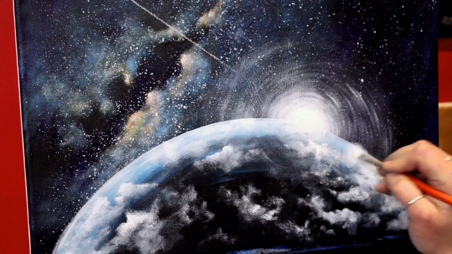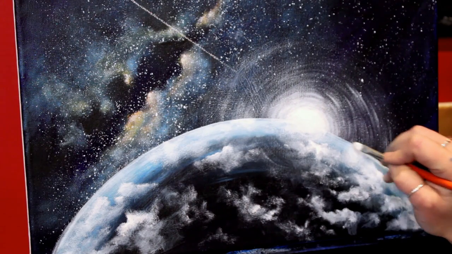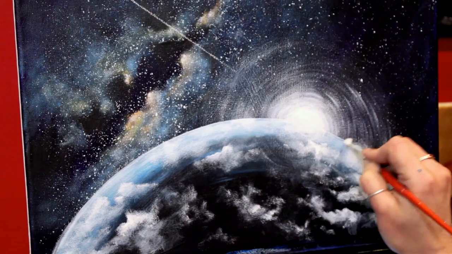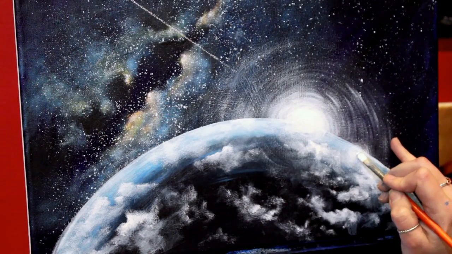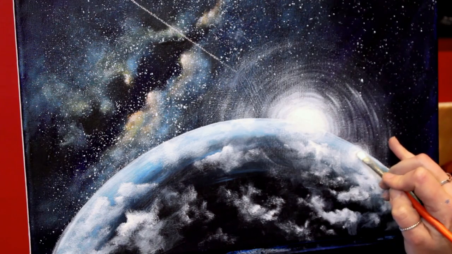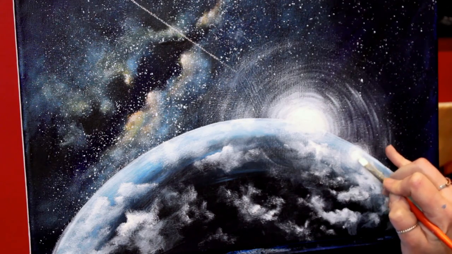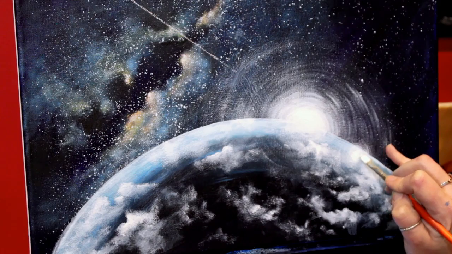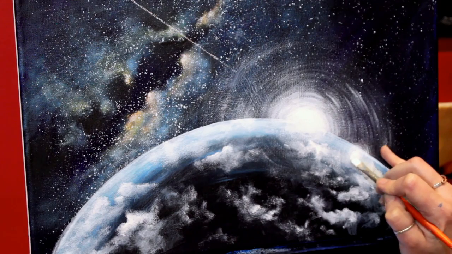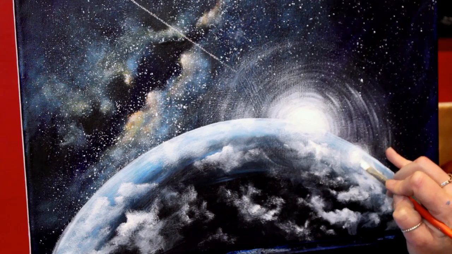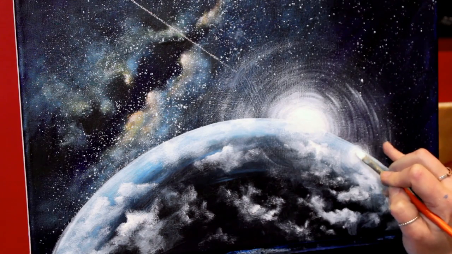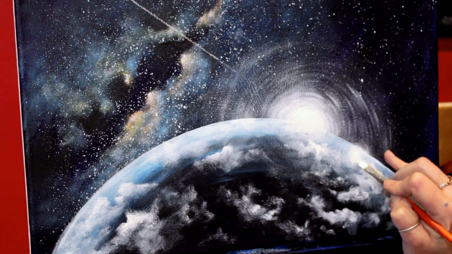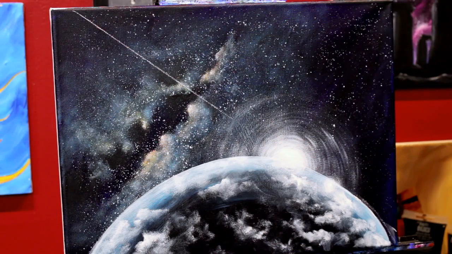We're not going to go out quite as far or as big with this one. And let's brighten up that center. Just a little blob of white. I'm barely touching the paint right now. I'm barely touching the canvas. Just enough to smear it a little. There we go.